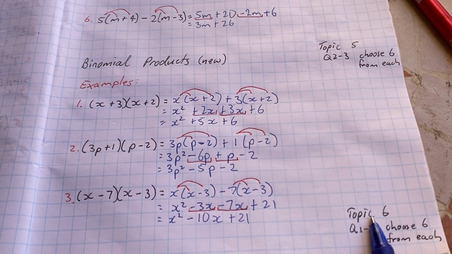Okay, so from topic 6 on the next page, you're doing all of the questions, question 1 to 3, and you're choosing 6 from each. You could do every second one, for example.